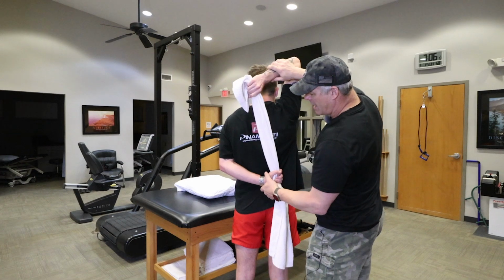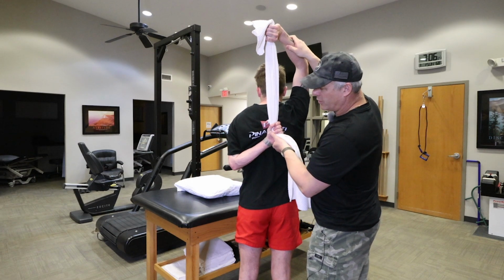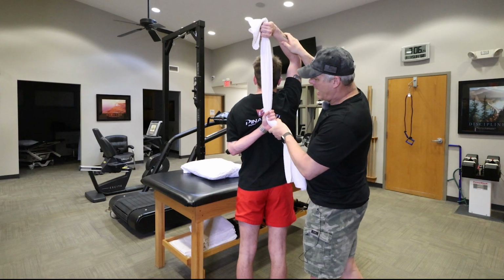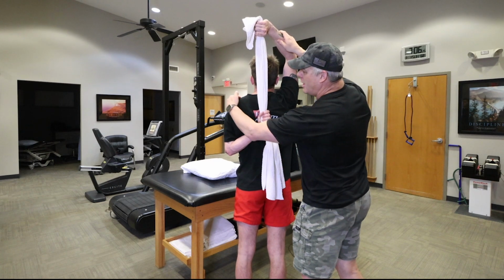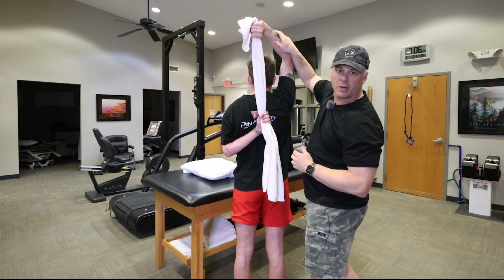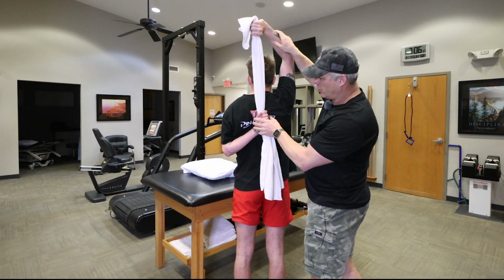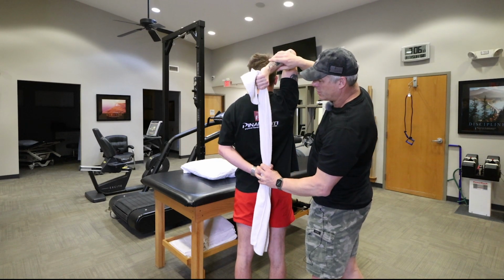Then you're going to do just the opposite and you're going to pull that other shoulder into internal rotation and you're going to try to get that stretched up. So you're going to put a good stretch on that internal rotation portion of the shoulder. And then you're going to just alternate.